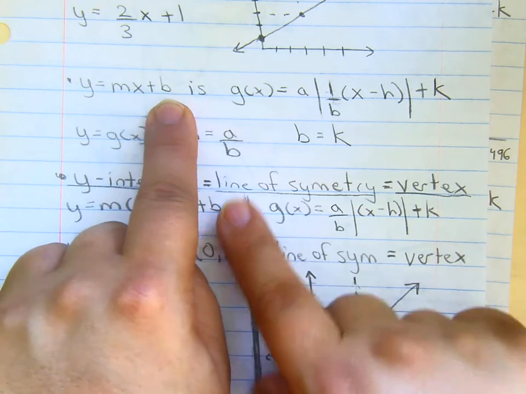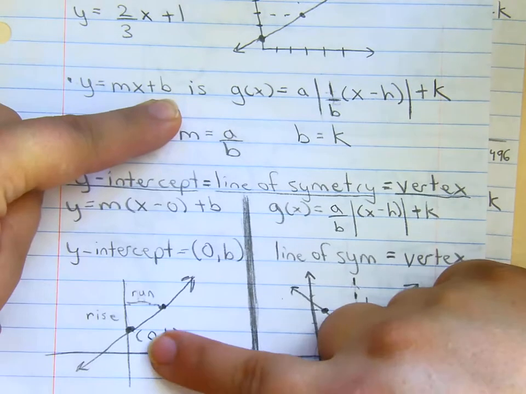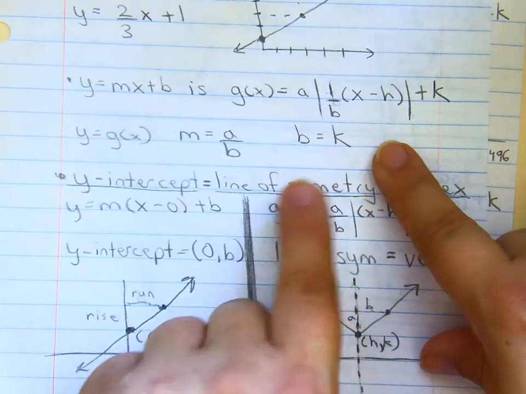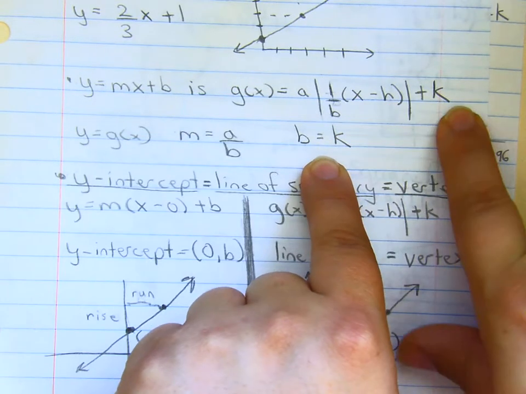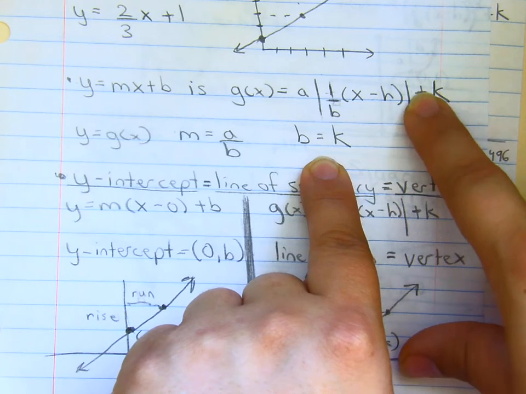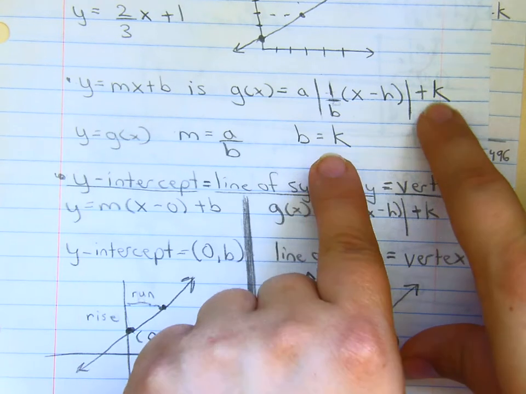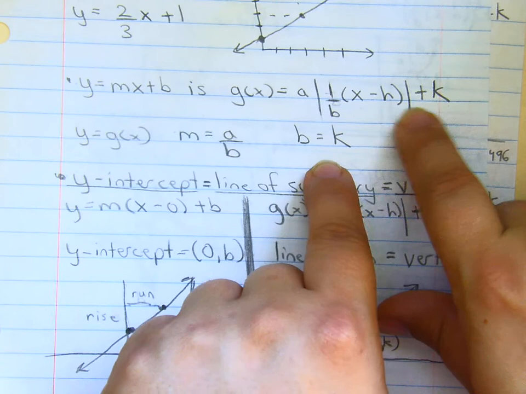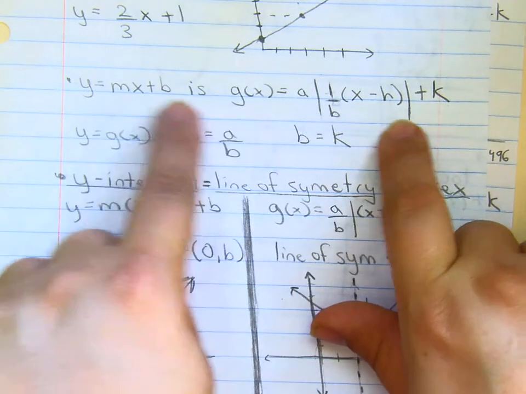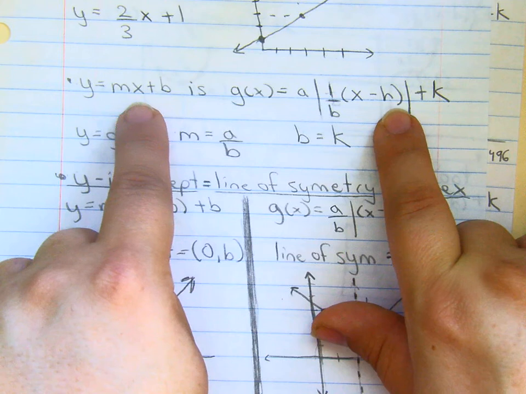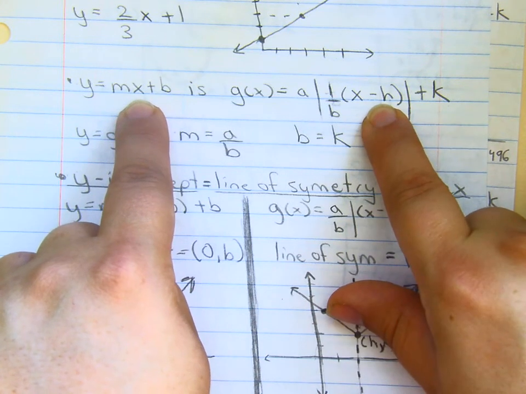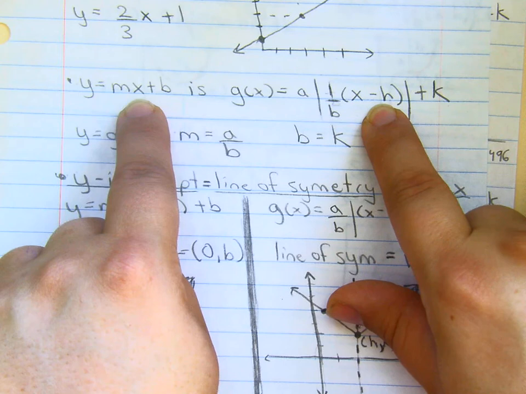B indicates how much the graph moves up. Well, k is the equivalent of that. This letter out here represents any number, tells us whether we're moving up or down in our graph. So the only thing that's really kind of different or new, besides obviously they're using different letters, is the fact that we now have an h and a horizontal shift ability.